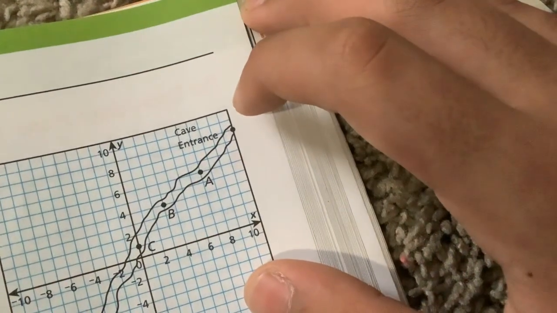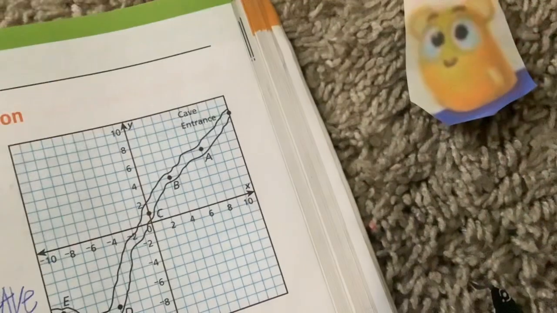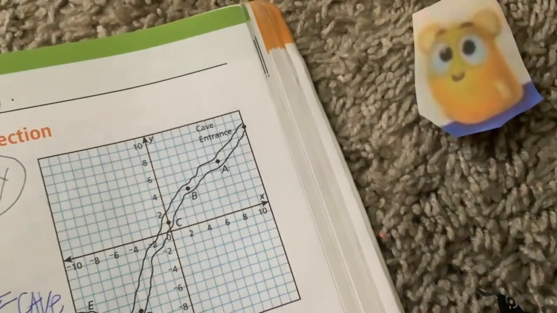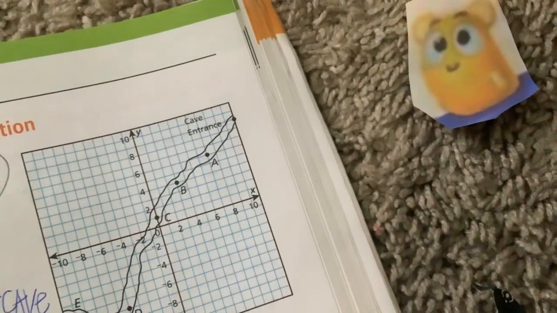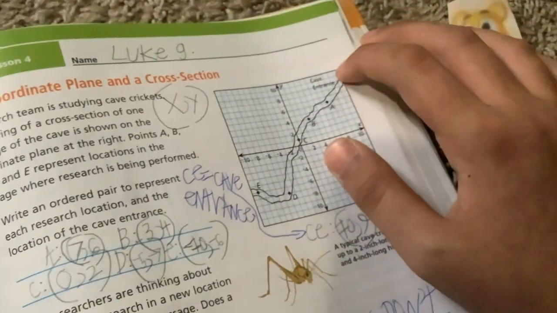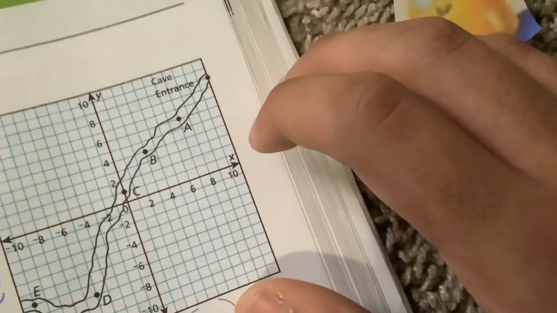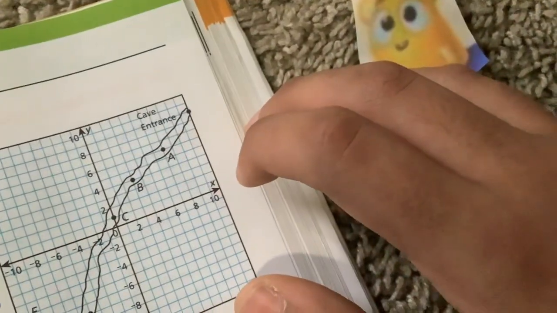But what about its y-coordinate? Let's look carefully here. It's between 8 and 10. What number is between 8 and 10? 9. That's right, Talking Baby Hippo. The y-coordinate is 9 because it's between 8 and 10. So the cave entrance is in quadrant 1 as well, because they both belong in the same place on the coordinate plane. And plus, 11 and 9 are both positive numbers, so it must belong in quadrant 1.